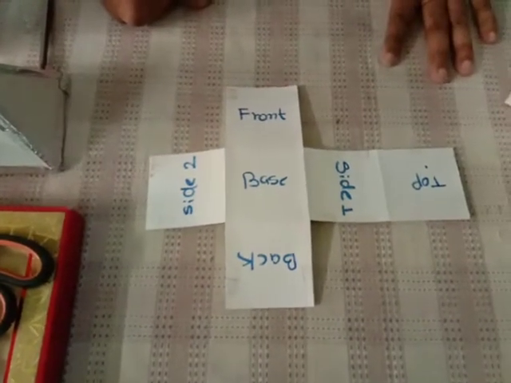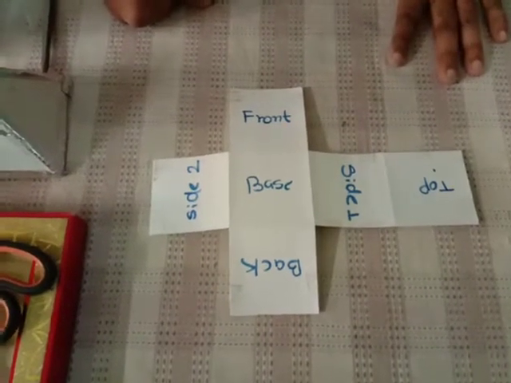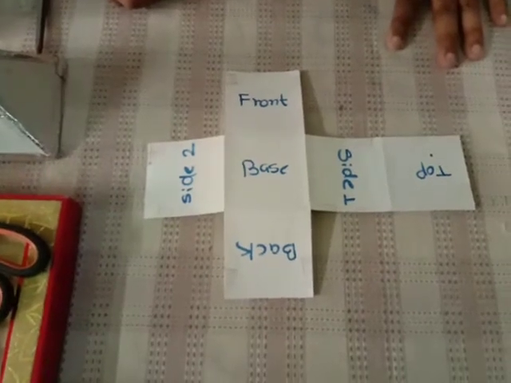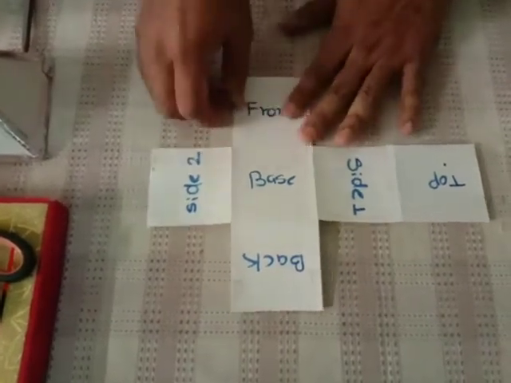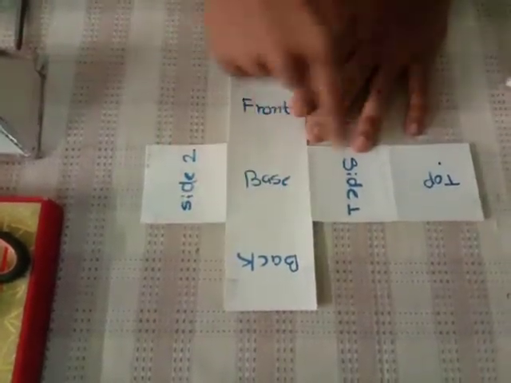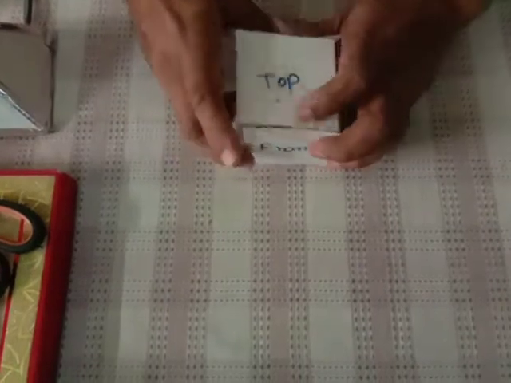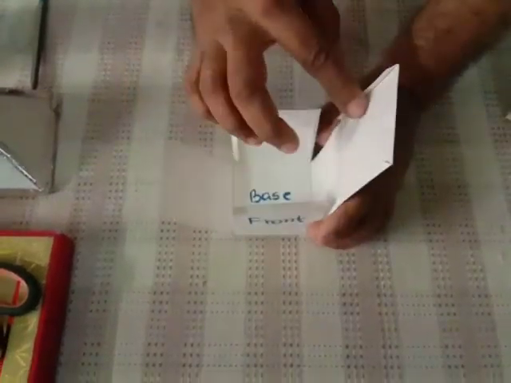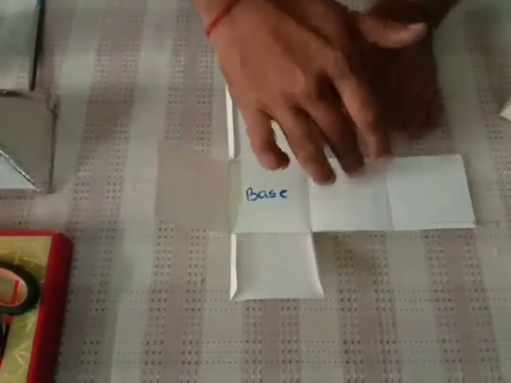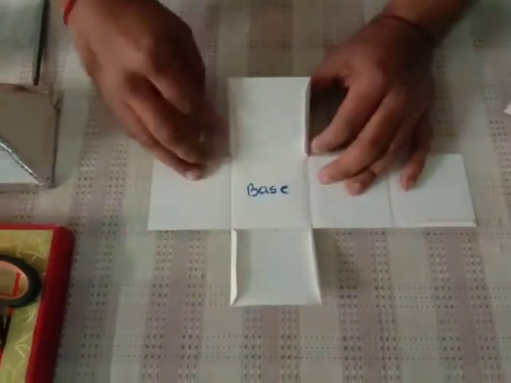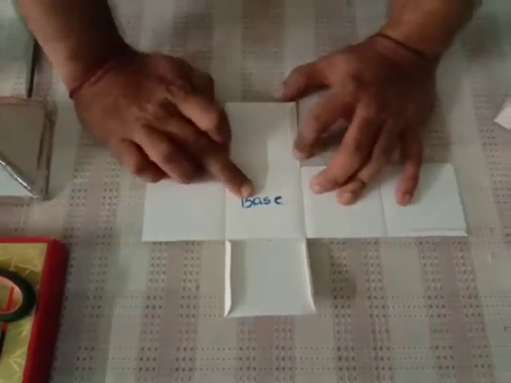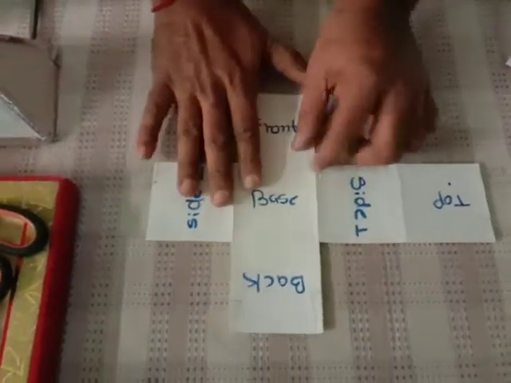We have seen one of the nets of a cube. The net of a cube has 1, 2, 3, 4, 5, 6 square faces. In the first case, we open the top, then side 1, side 2, front, back, and the bottom or base. So we get all the 6 faces attached to each other.